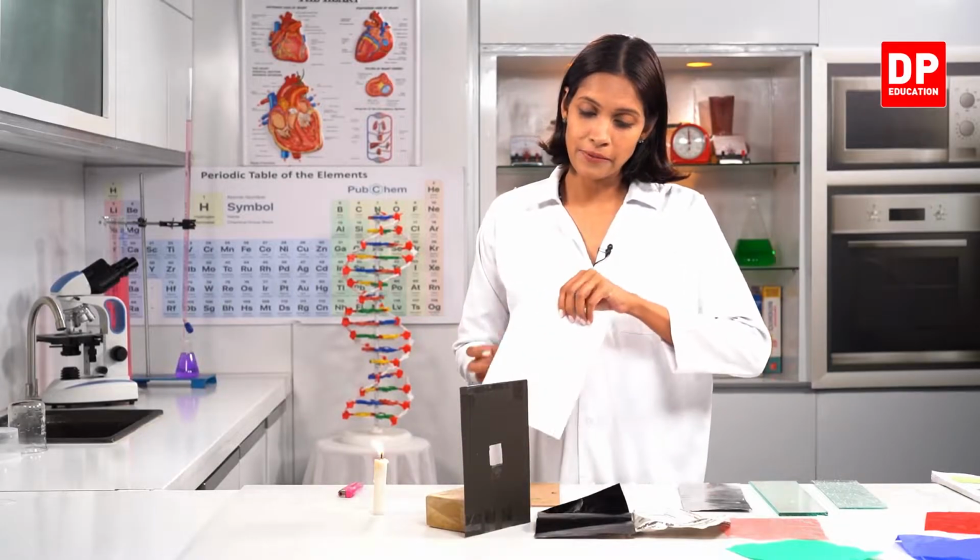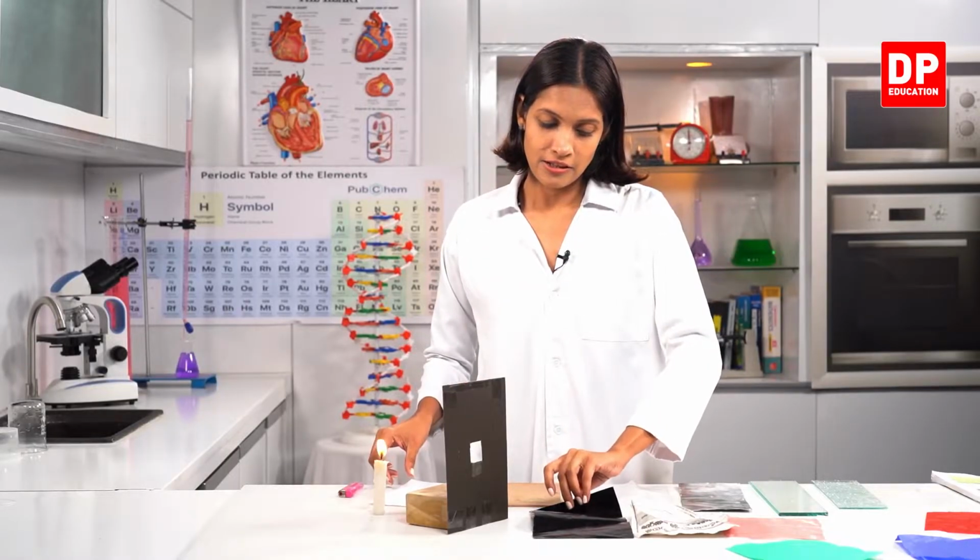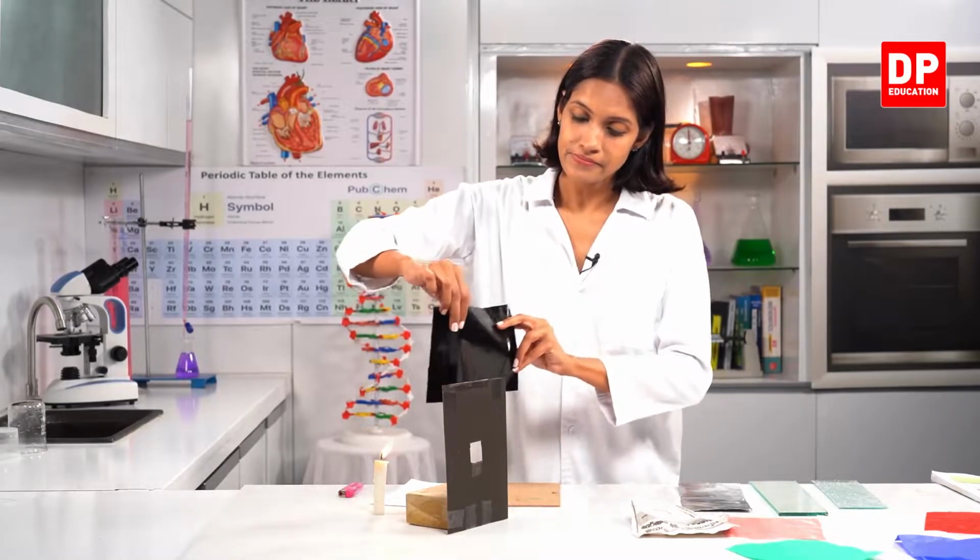Then I will take the white paper. What can you see children? You can't see the flame, but can you see the light slightly? If you observe carefully, you can see the light slightly. Okay? You can see the light, but not the flame. Now we'll check with the black paper. Right. Now again, you can't see the light or the flame with this. Okay? The black paper completely covers the light and flame both.